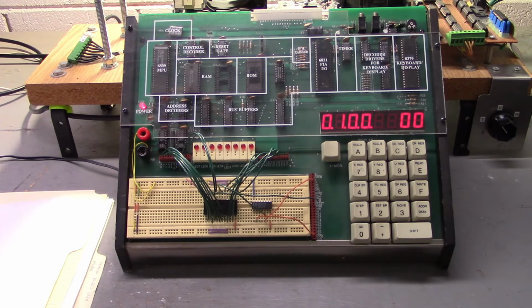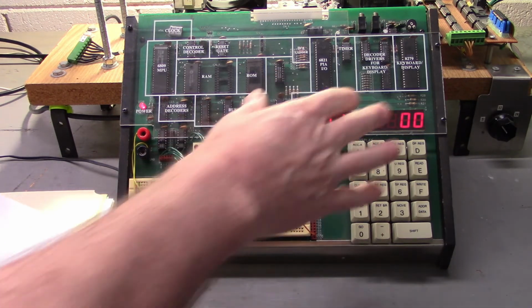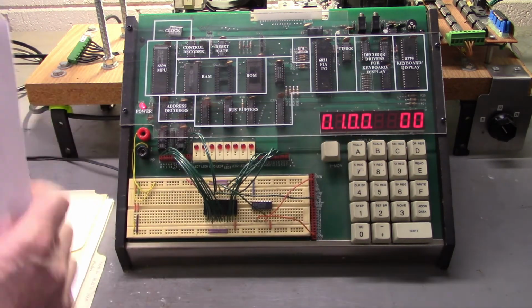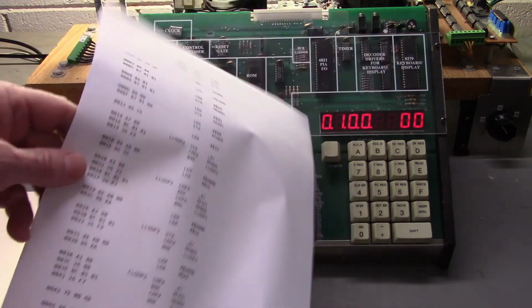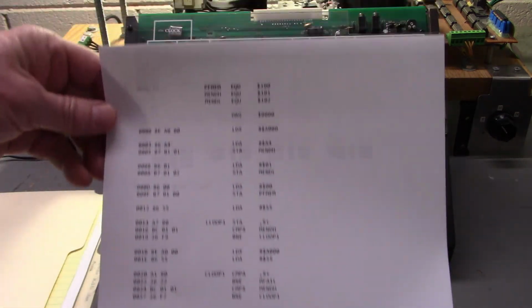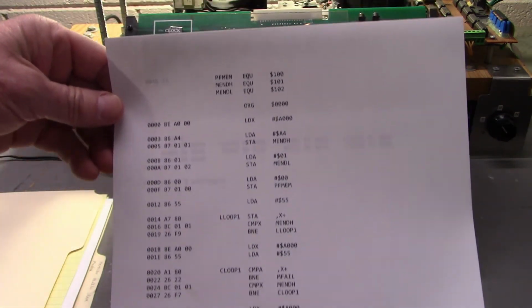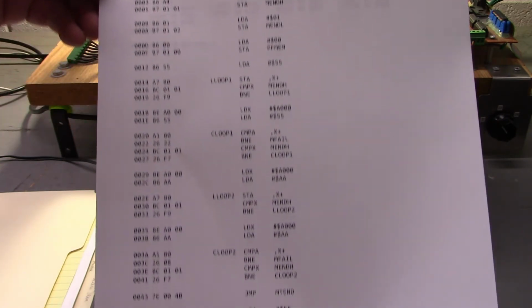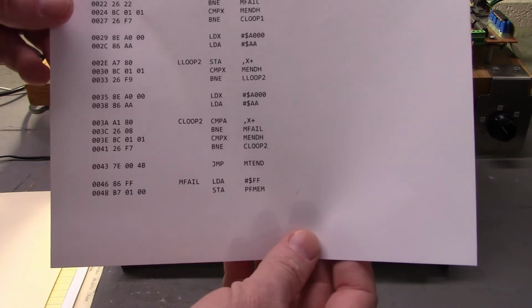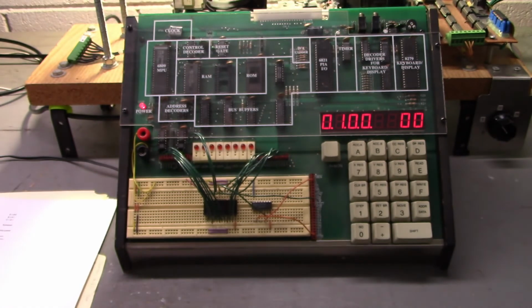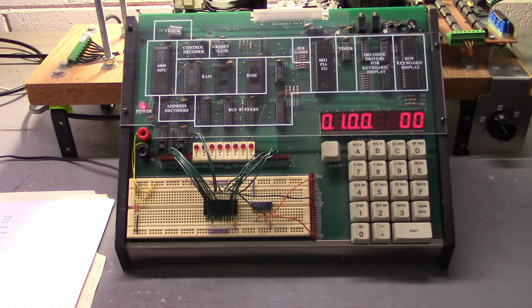And I'll show you the code that we ran to test that SRAM. Takes a little while to type in, but it's not impossible. You saw us do it.